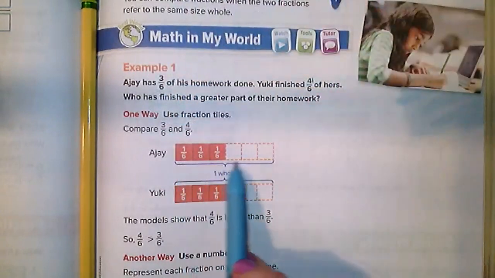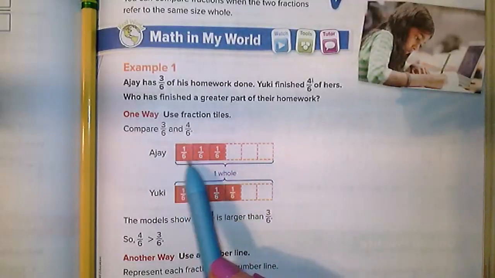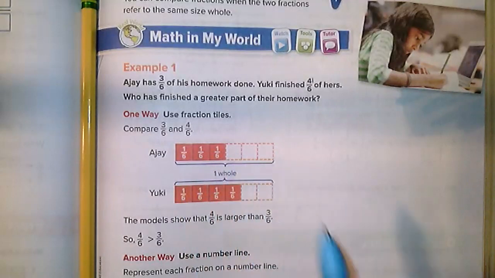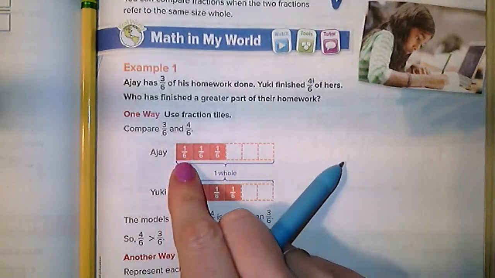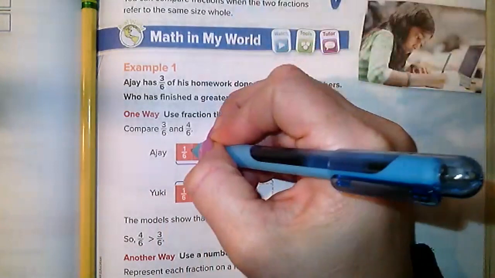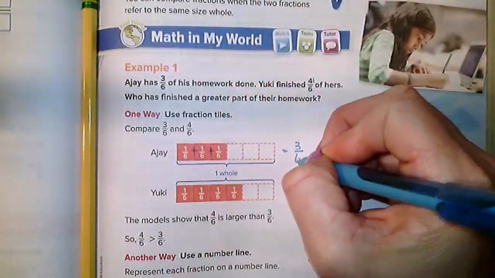We've broken up the total amount into 6 pieces. We can assume that each of these represents an assignment, and they each have the same amount of assignments, which is pretty normal for students that are in the same class. AJ finished 3 of those, so if we add these together, we have 3/6.